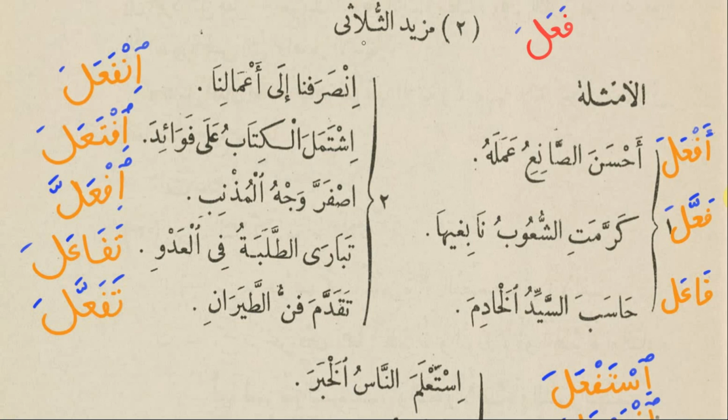So here is mazid al-thulathi, which means the three-letter root that had an addition to it. So mazid is what was added to the thulathi, the three-letter root verb. This is what we learned about, how fa'ala is used as a scale.